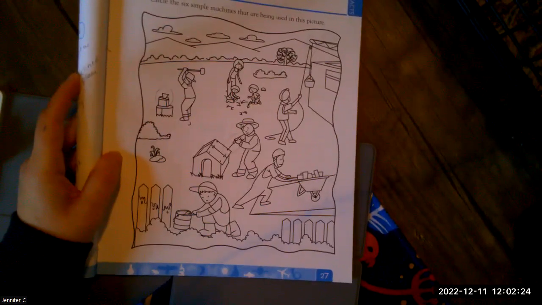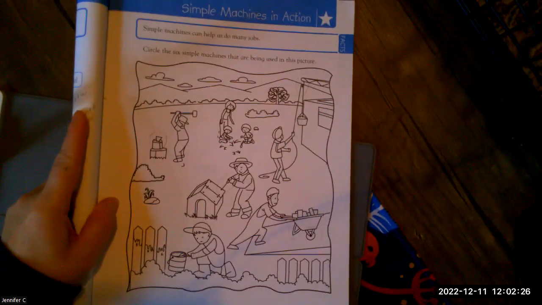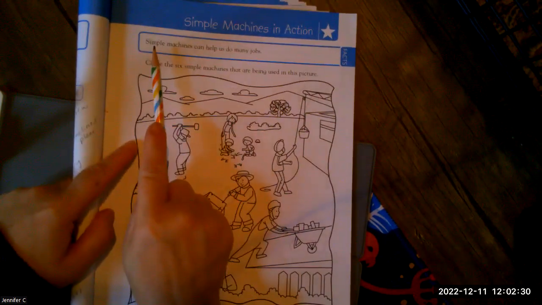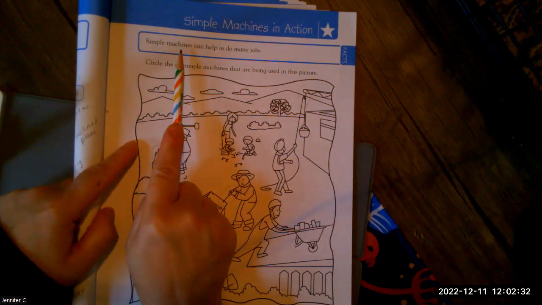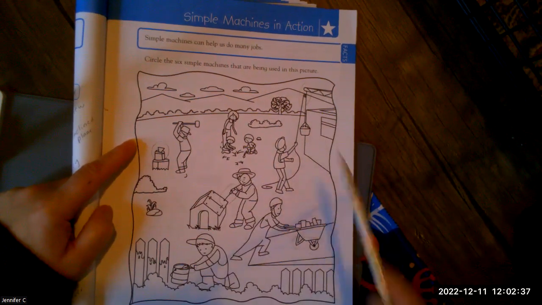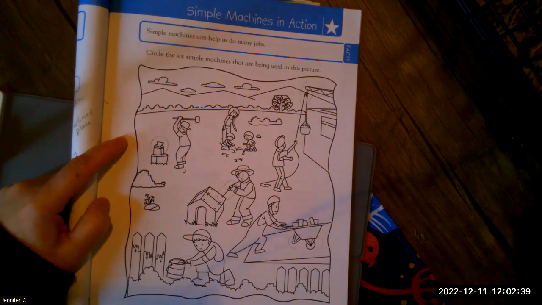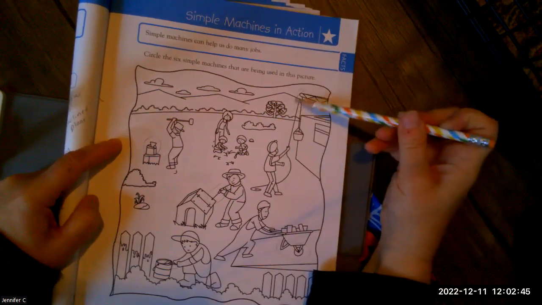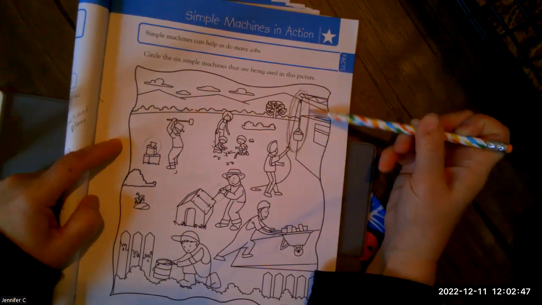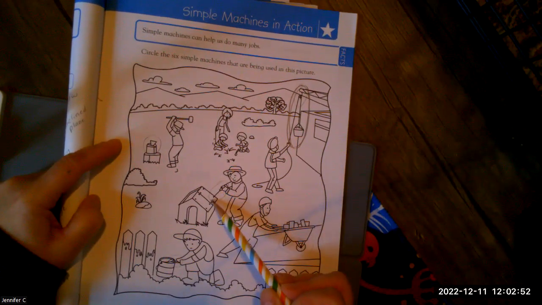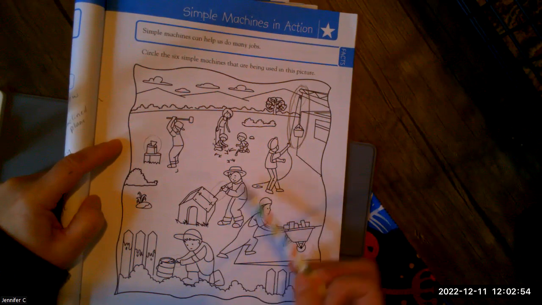All right, so now we're on page 27, and we're looking at simple machines in action. Let's read it together. Simple machines can help us do many jobs. So we're going to look at this picture, and we're going to try to find out, where do we see simple machines being used? Well, right here, he's using a pulley, right? He is putting a screw into this doghouse. He's using a screwdriver.